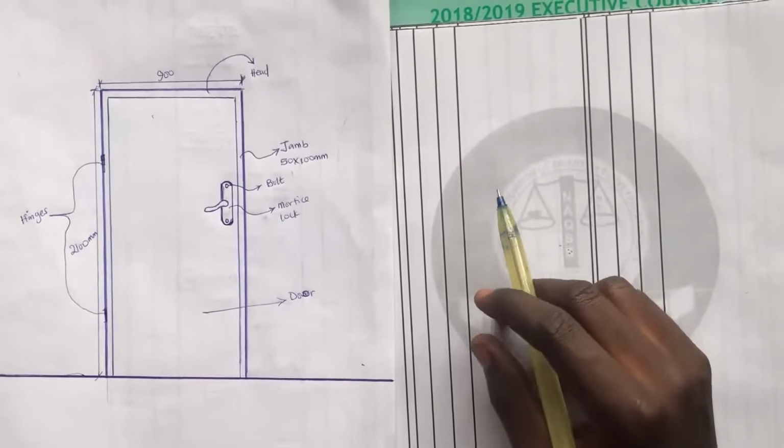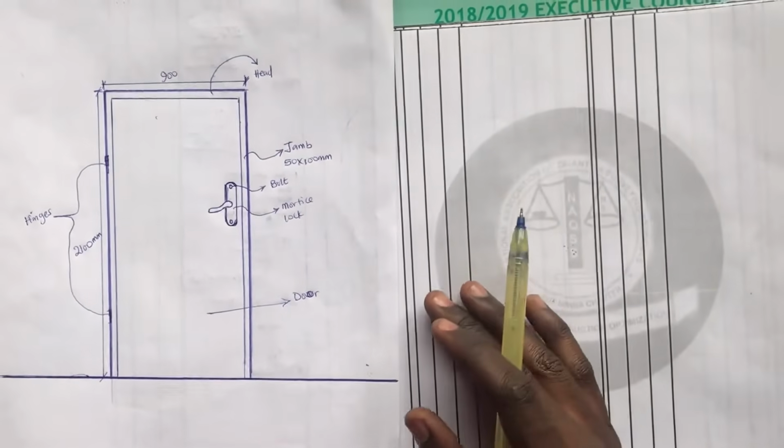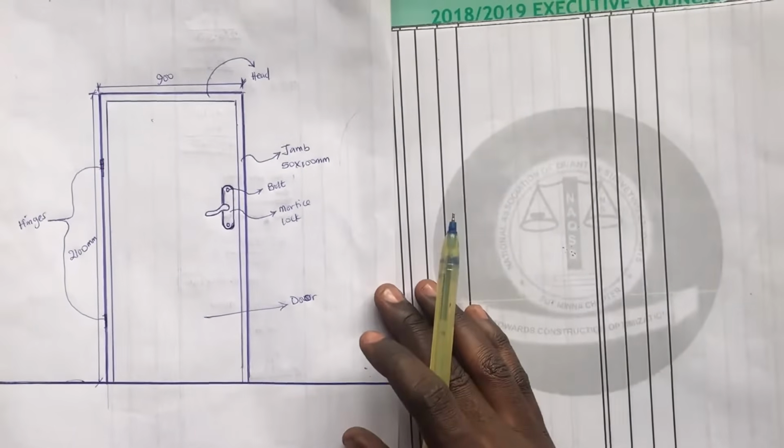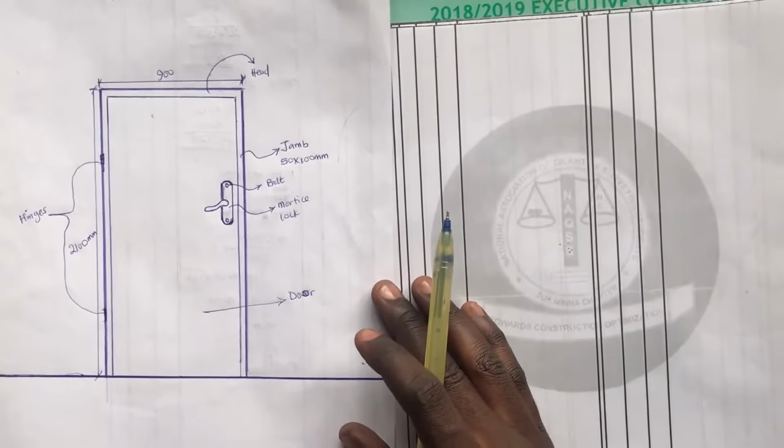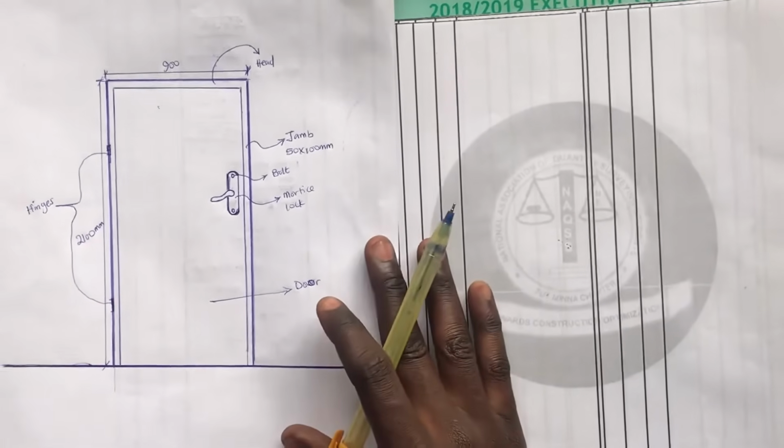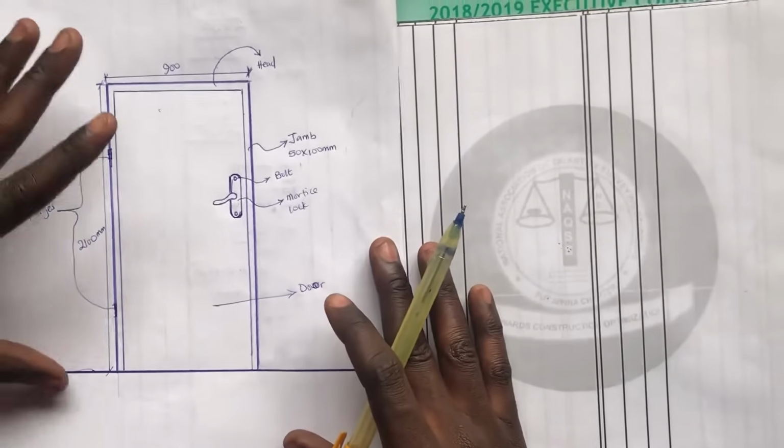In today's video, I'm going to be giving you a clear lesson about how to take off quantities for doors. If you're having a challenge understanding this particular aspect of measurement in your class, fear not, because I'm going to be doing justice to this.